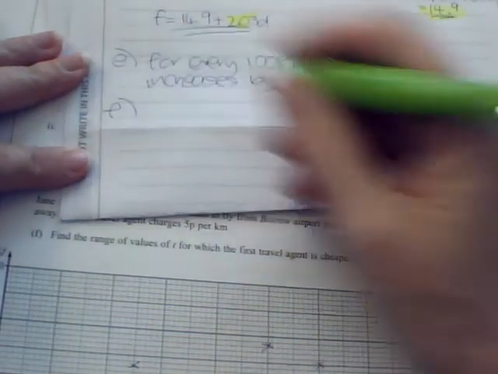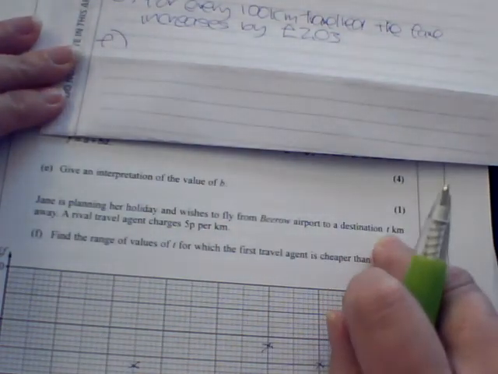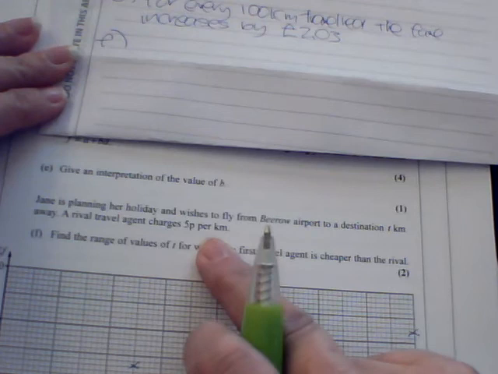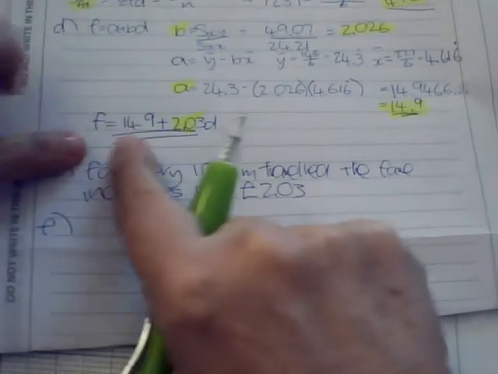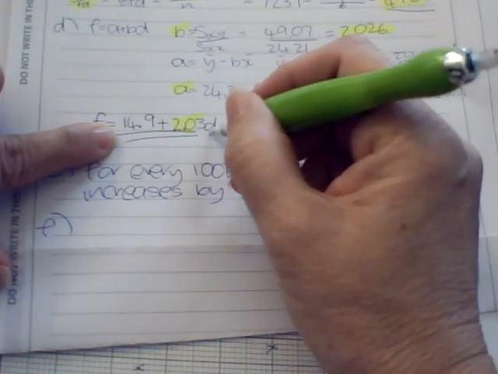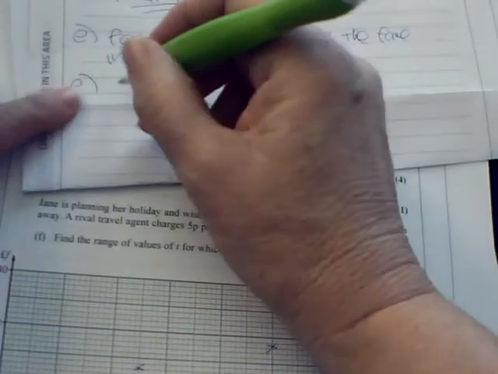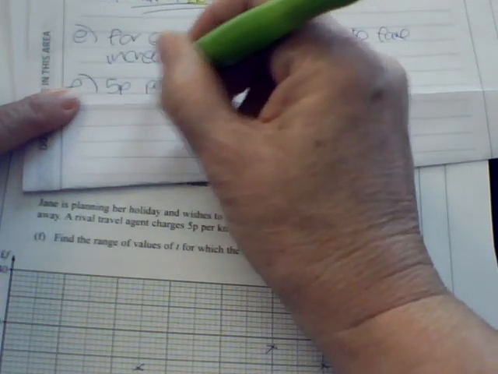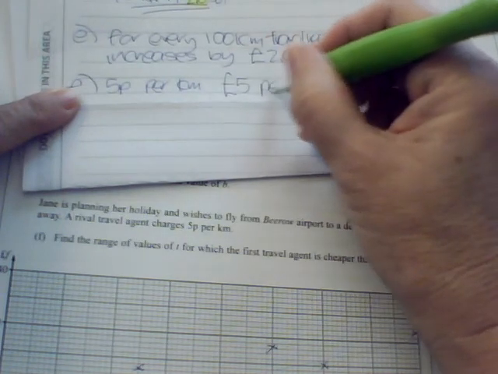Okay, so Jane is planning a holiday and wishes to fly to a destination that is D kilometres away. The first travel agent charges a starting rate of 14.9 and then adds on 2.03 for every kilometre. The other travel agent charges 5p per kilometre, or if you like, that's £5 per 100.